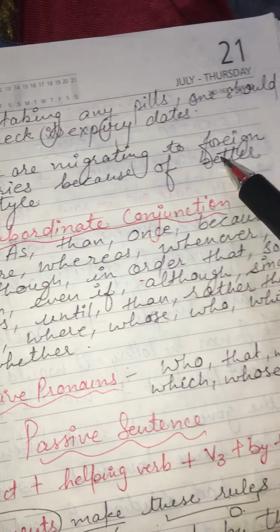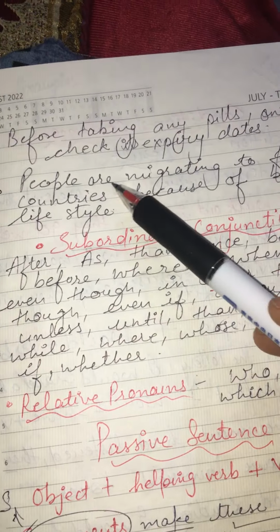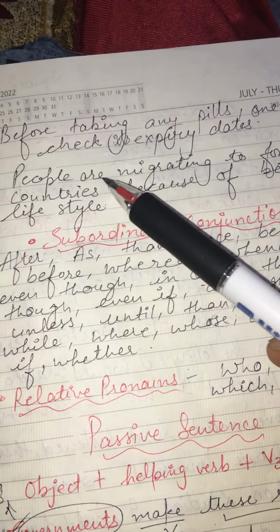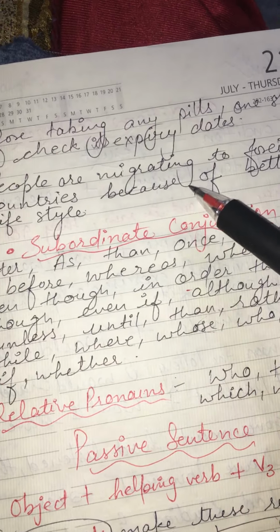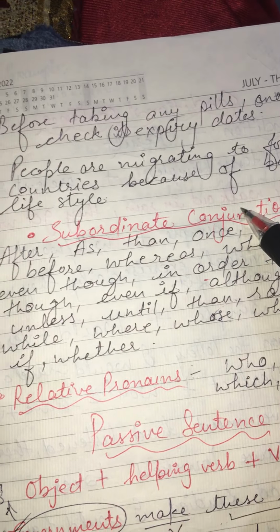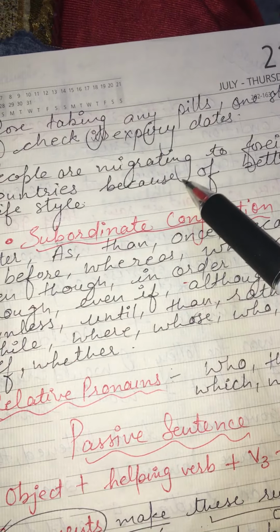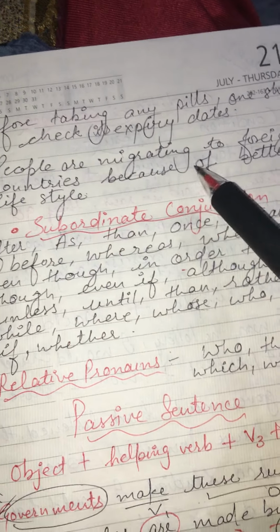People are migrating to foreign countries because of better lifestyle. People are migrating to foreign countries. This is the independent clause. Because of better lifestyle, this is the dependent clause, and because is a subordinate conjunction. You can also write this sentence: because of the better lifestyle, people are migrating to foreign nations.